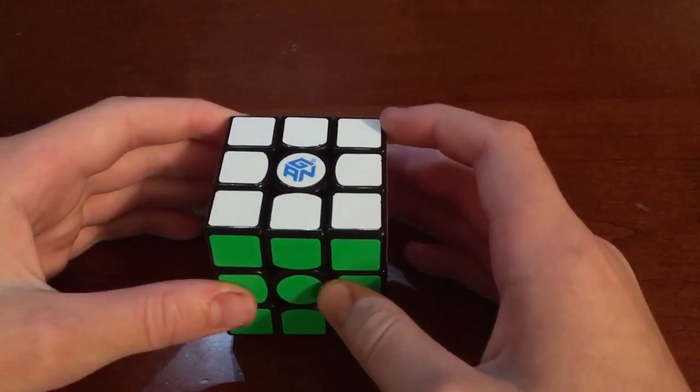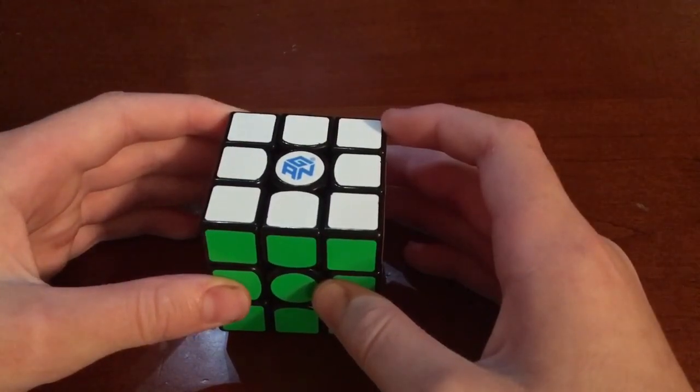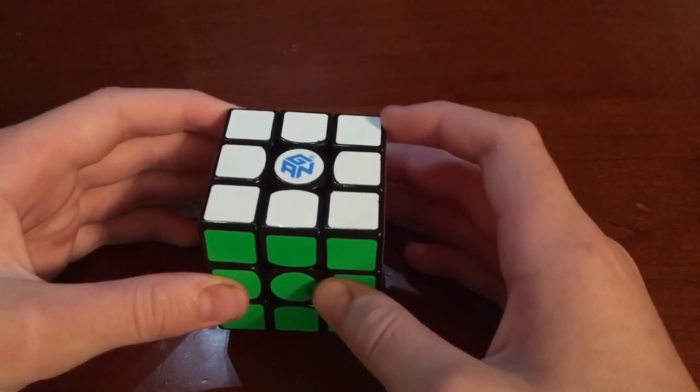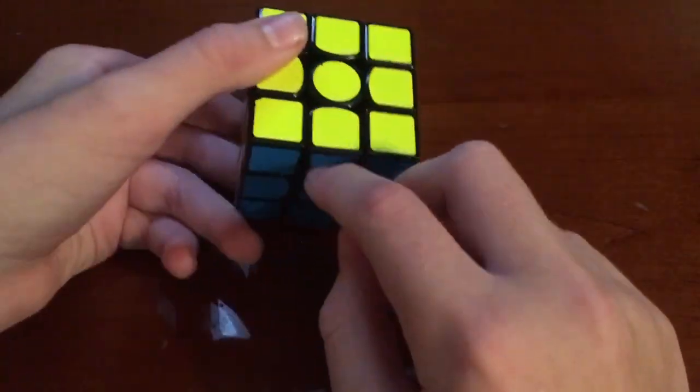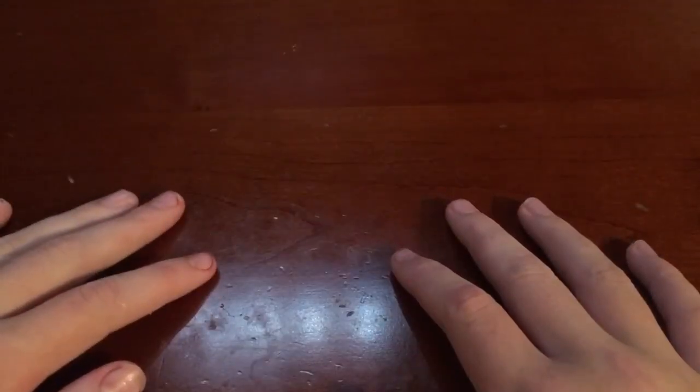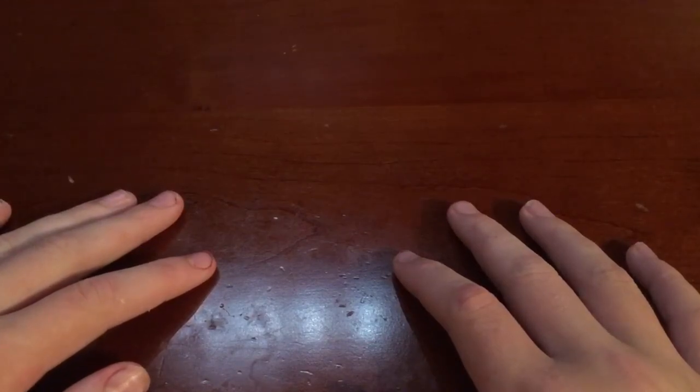Part 1 of the tutorial will mainly be focusing on the EO line part of ZZ. This involves orienting all of the edges while simultaneously putting a vertical line on the bottom. The result of this is a rotationless F2L and a really easy last layer too.